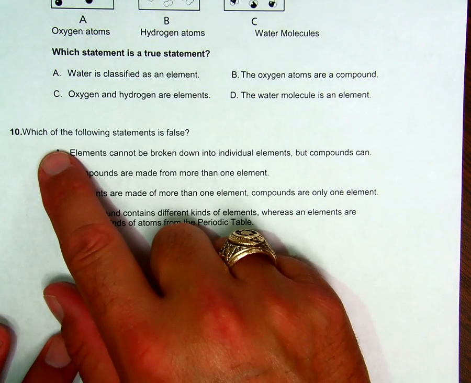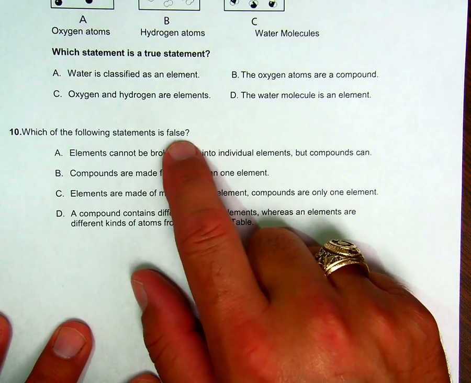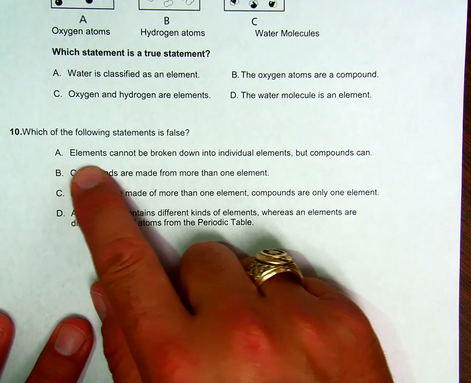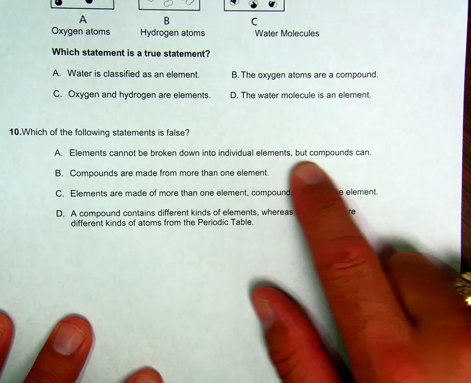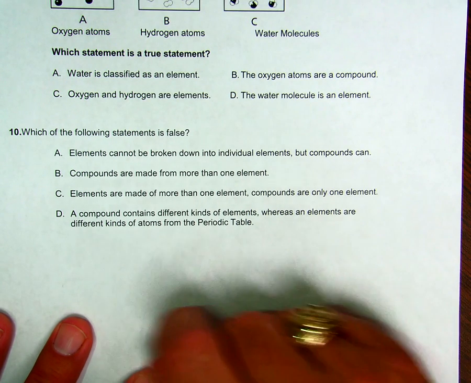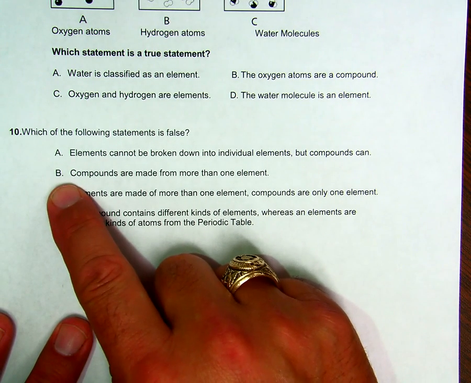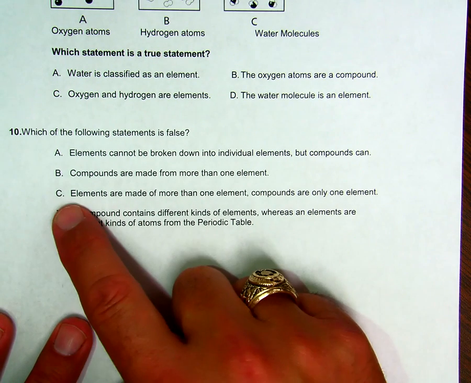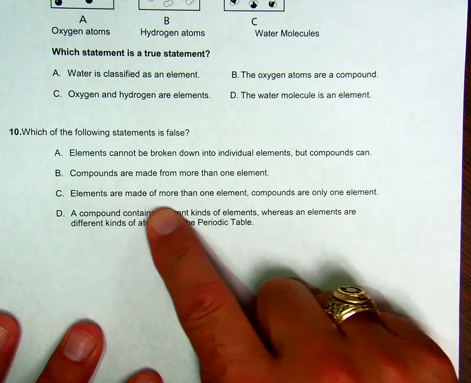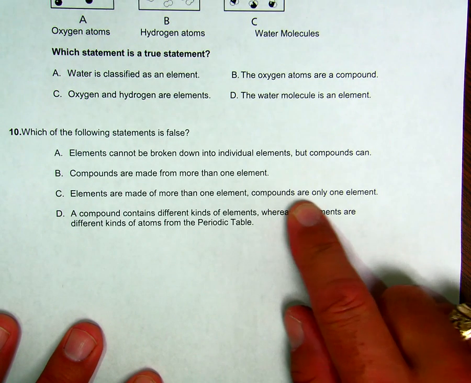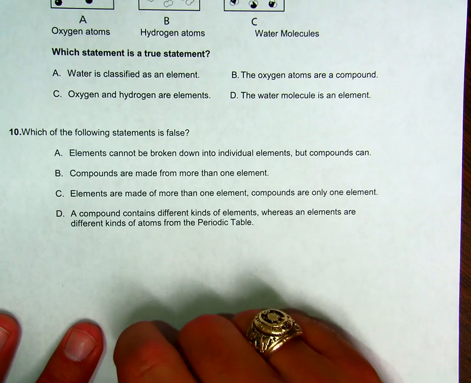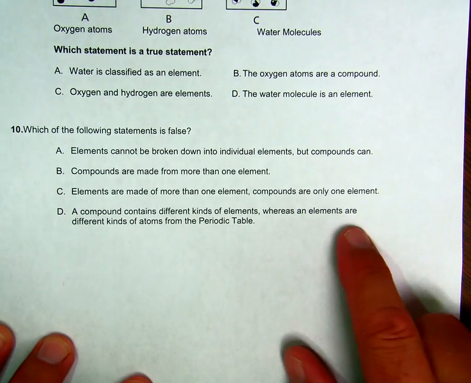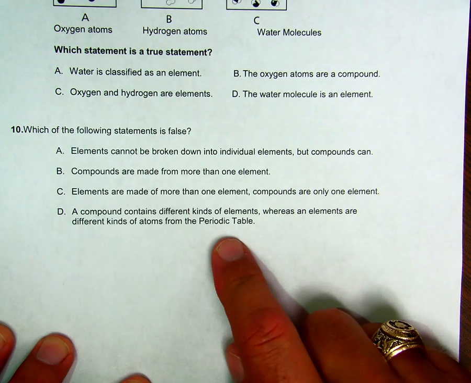Last question, number 10. Which of the following statements is false? Which one of these is false? Is it A, elements cannot be broken down into individual elements, but compounds can? Is it B, compounds are made from more than one element? Is it C, elements are made of more than one element, compounds are only one element? Or is it D, compounds contain different kinds of elements, whereas elements are different kinds of atoms from the periodic table.